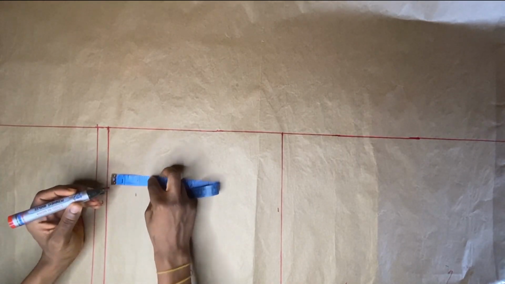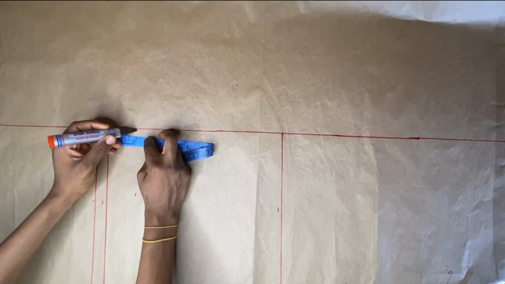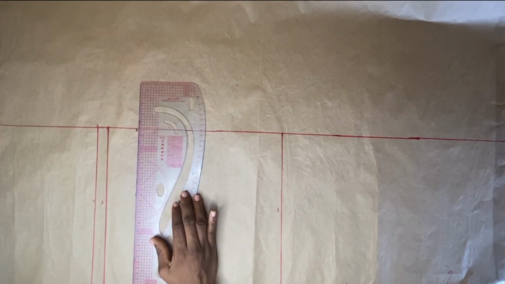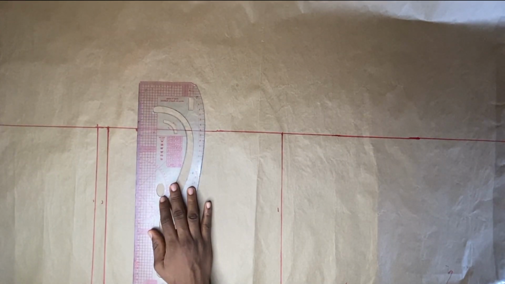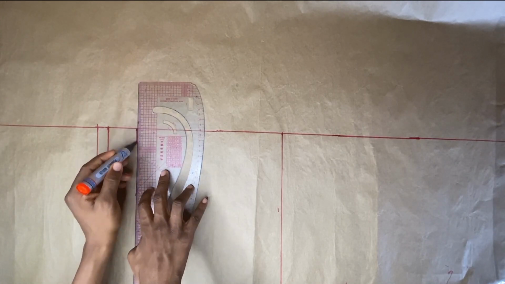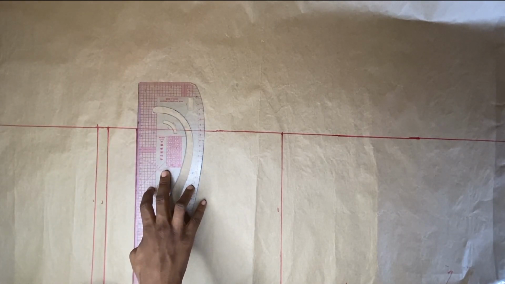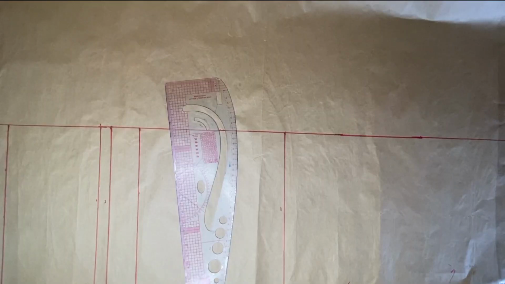Now what I'll be doing is marking from my reference line down. I'll be marking 2 inches, so that is our crotch line. So I went down from the reference line by 2 inches. If you're on the bigger side, you can use 2.5. So I used 2 inches. I'm just going to connect.